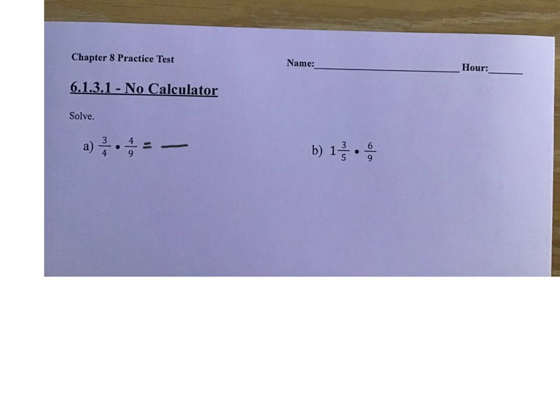All right, so I got 3 times 4 is 12, and 4 times 9 is 36. Now, I know that 4 can go into both of these numbers, so if I was going to simplify, I would divide by a giant 1 and I'd put 4's in there, and then I'd say, how many 4's go into 12? That would be 3.